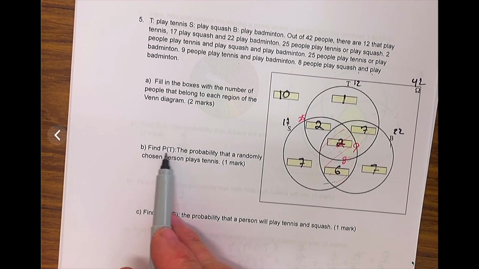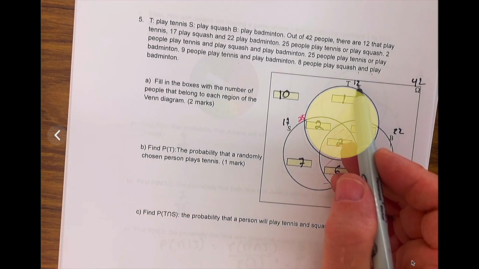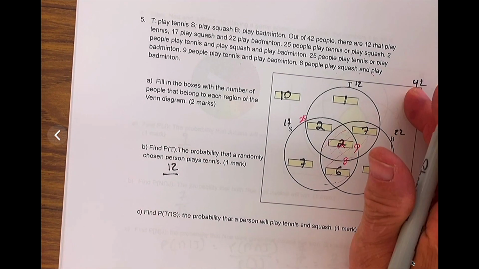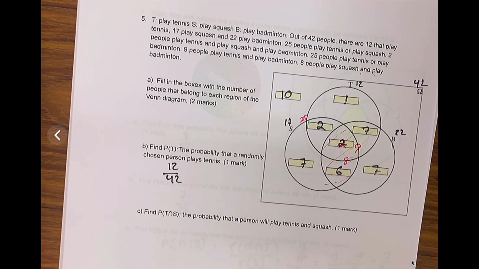Find the probability of T, the probability that a randomly chosen person plays tennis. There are 12 people that play tennis. That's the desired outcome, 12 out of the total number of outcomes, 42. 12 out of 42. Find the probability that the person plays tennis and squash.